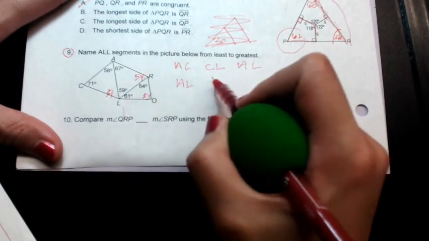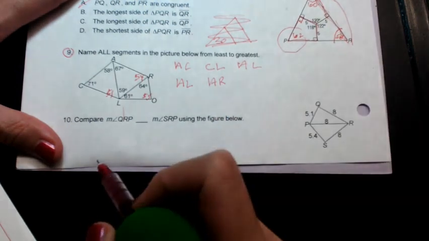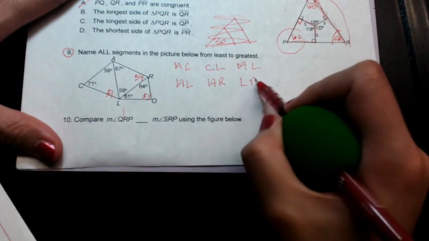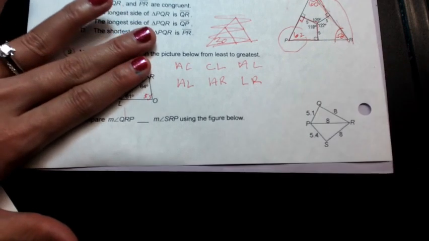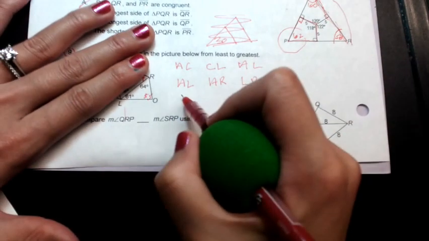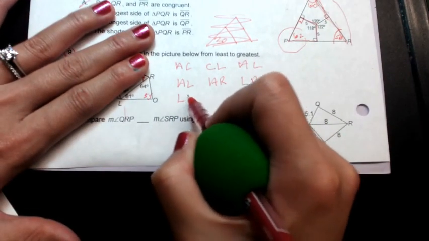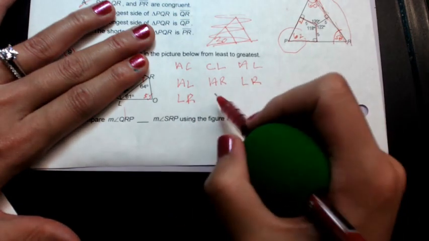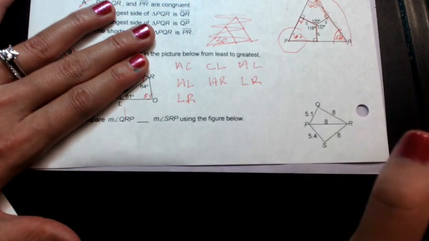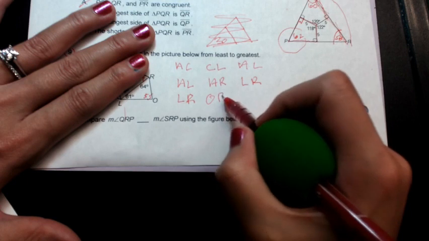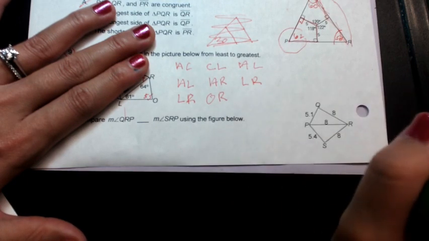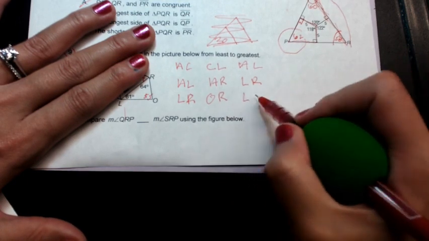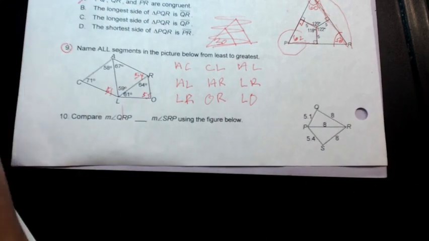Then 59, AR. And then 67, LR. Are we good with the second triangle? Now the last one: 55 has LR. Then 61, OR, trying to make it alphabetical. And 64 is LO.